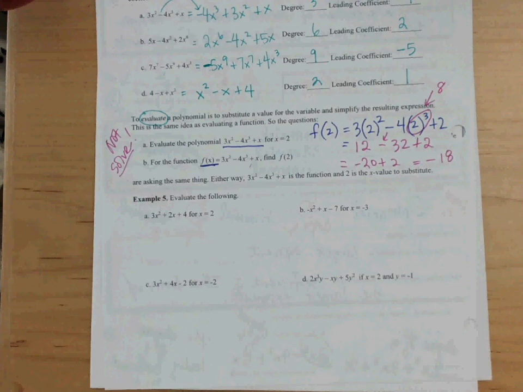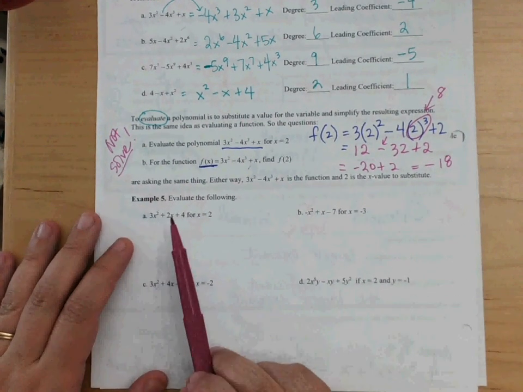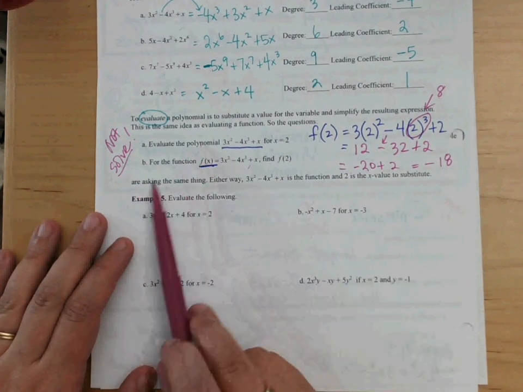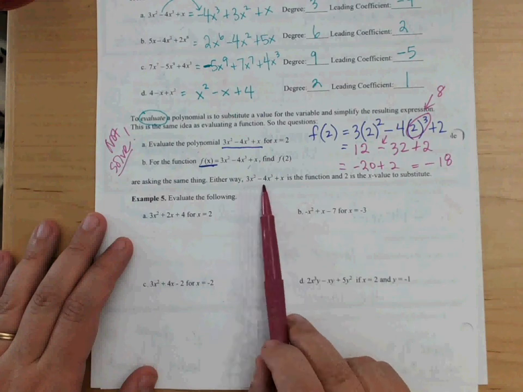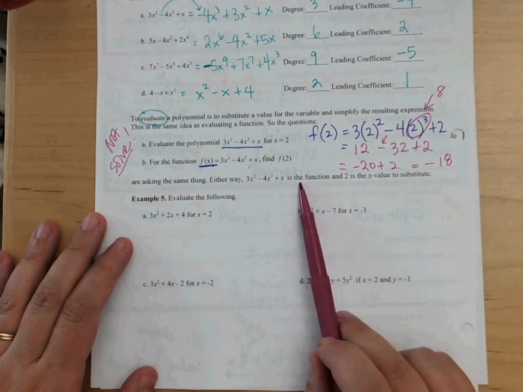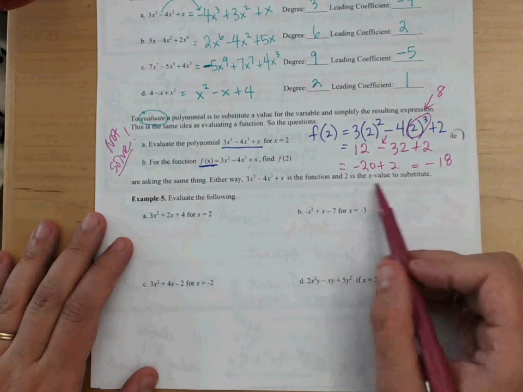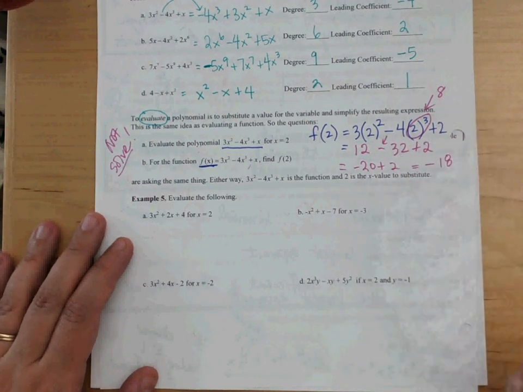Okay, when you find y, meaning you have x, you are not solving. That's a big, just like semantics thing. A lot of times people will say, I solved it, but you didn't solve it because you already knew what x was. When you don't know what x is, that's when you're solving, okay? These two problems are asking the same exact thing. Either way, this is a function, and 2 is the x value. So we just plugged in that x.